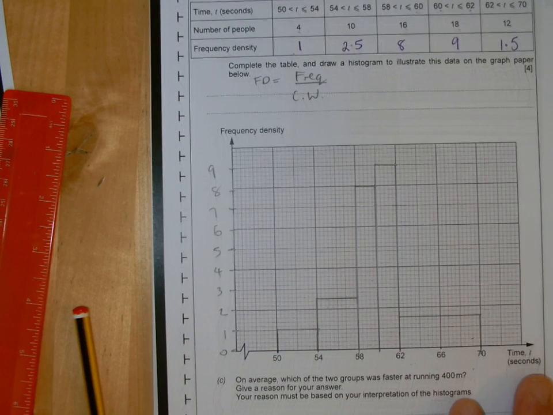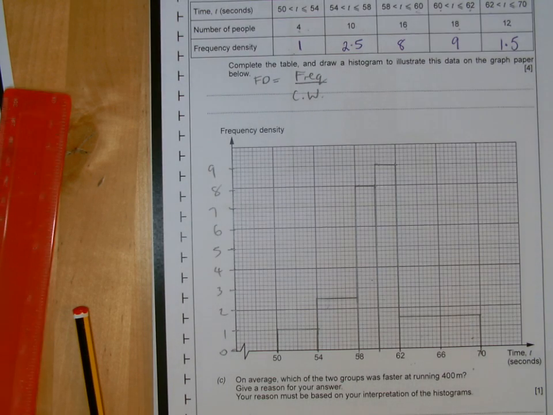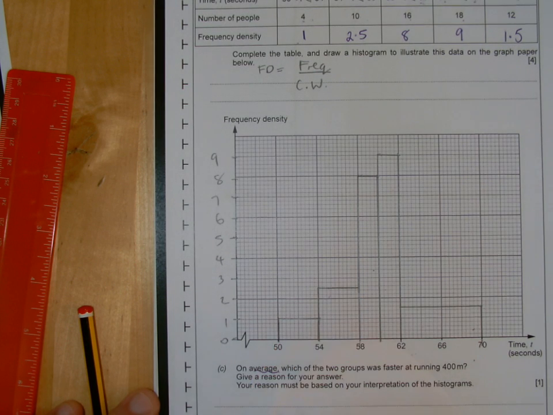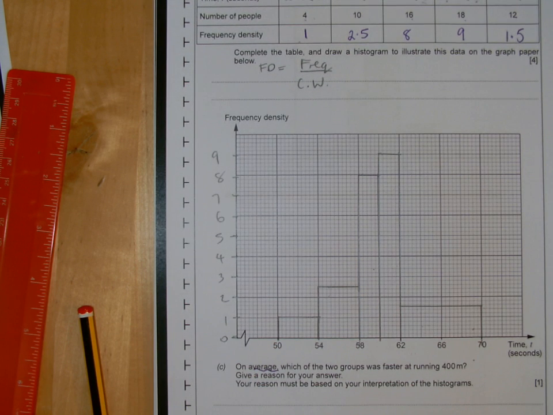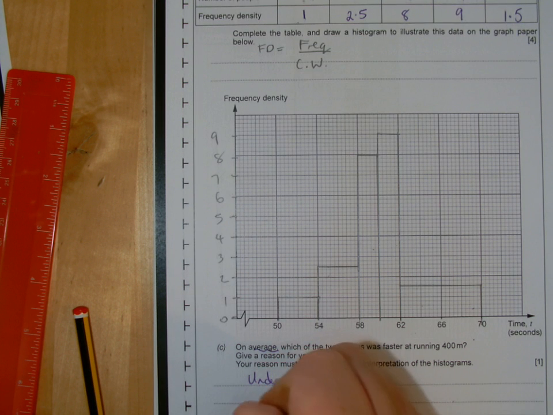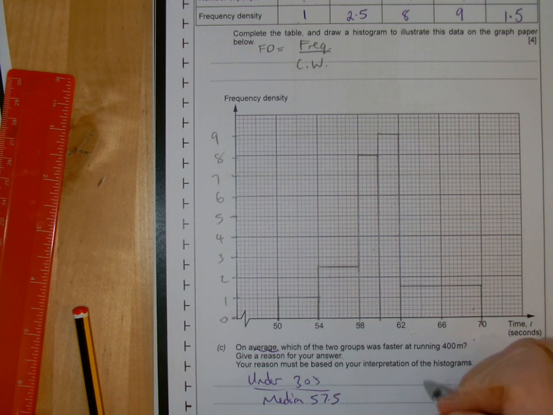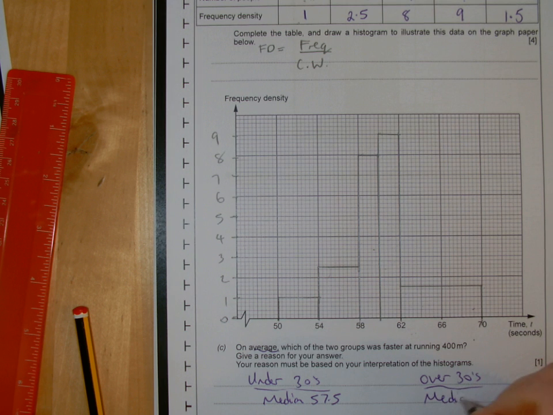Okay, so then it says, on average, which of the two groups was faster at running 400 meters? Now, when it comes to average, I would compare the medians. Now, we know the median in part A for under 30s. We worked that out to be 57.5. So for the over 30s, the median, well, do you know what?